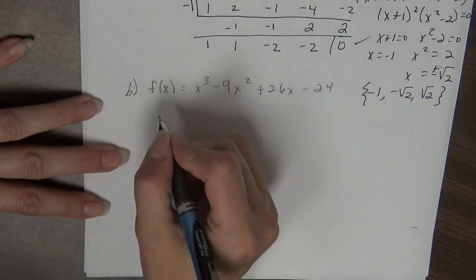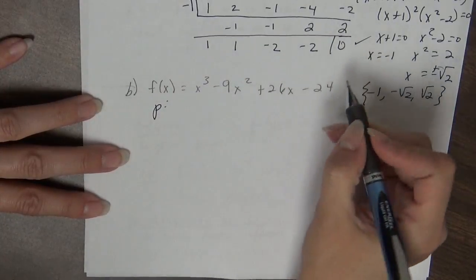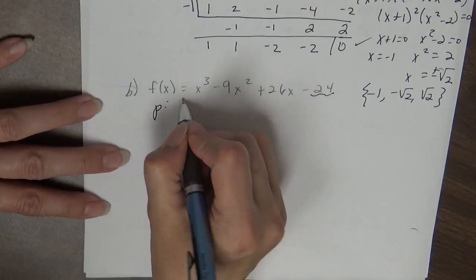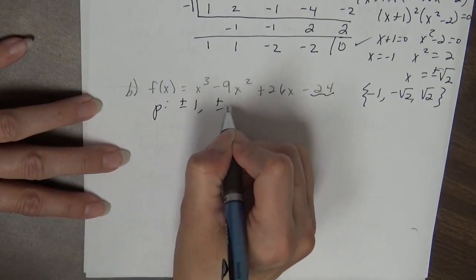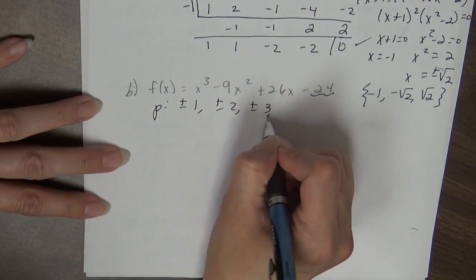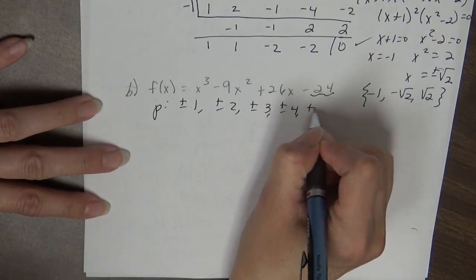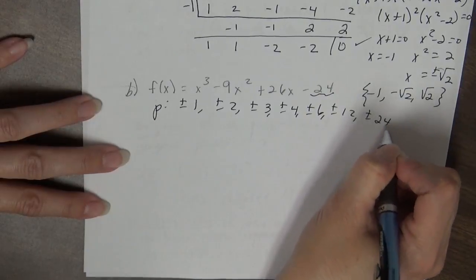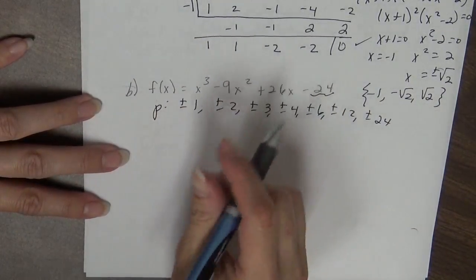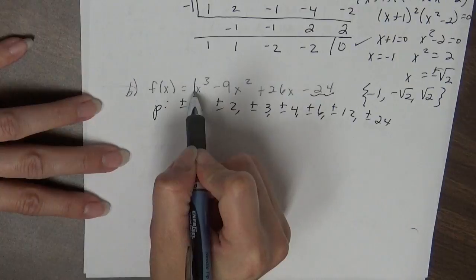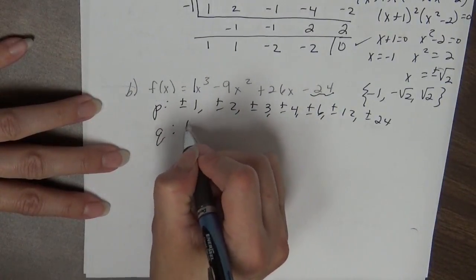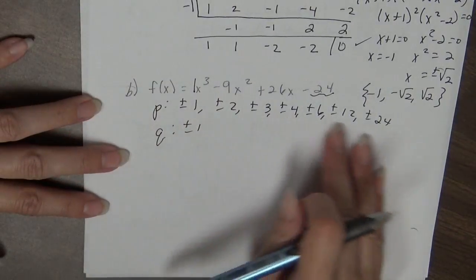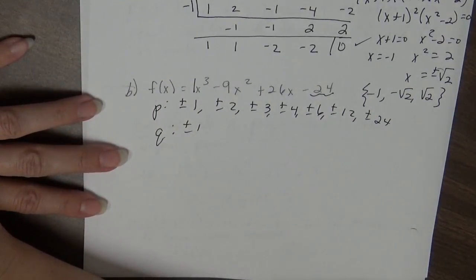So if we start by looking at the p-value, the p's from negative 24, what are all possible factors of negative 24? Plus or minus 1, plus or minus 2, plus or minus 3, plus or minus 4, plus or minus 6, plus or minus 12, plus or minus 24. All right, and then the q's comes from the leading coefficient, which is 1, so q has plus or minus 1.